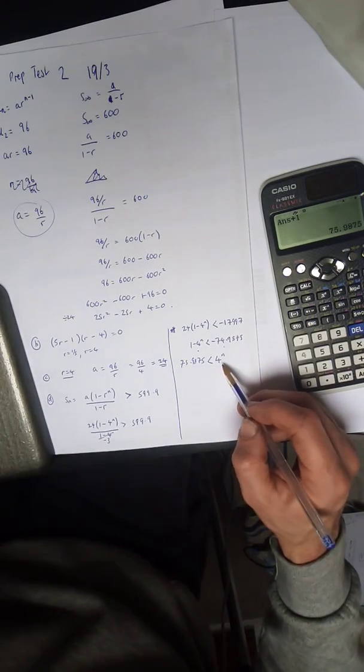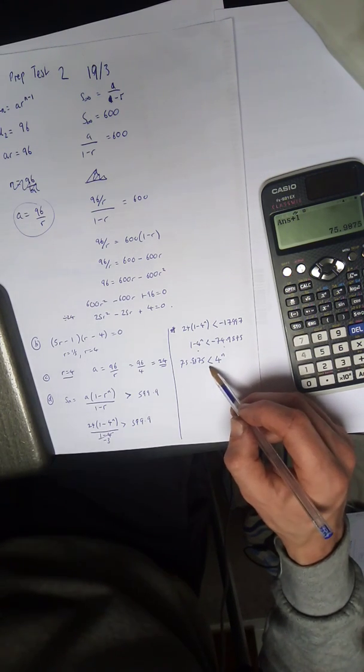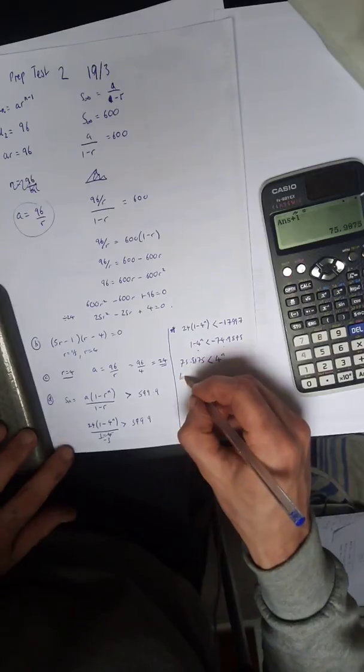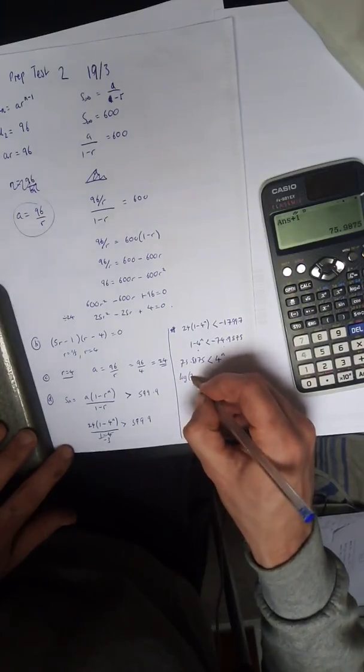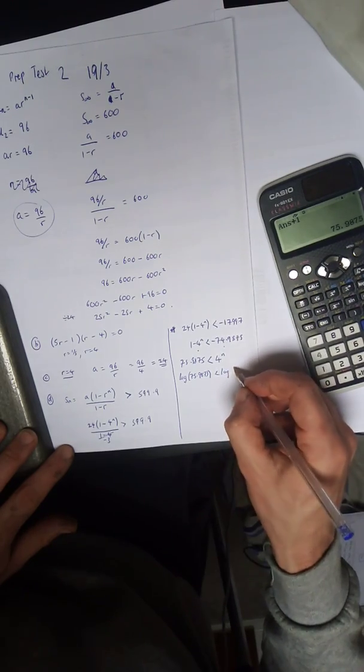You can take log to the base 4 of both sides, but I don't think it's clear what that does to the inequality. So I'm going to use log to the base 10: log of 75.9875 is less than log of 4 to the n.